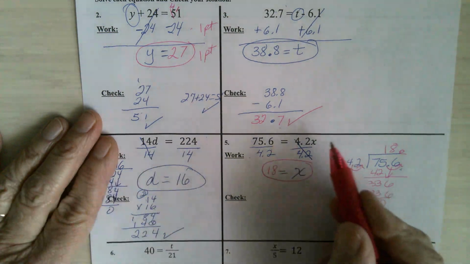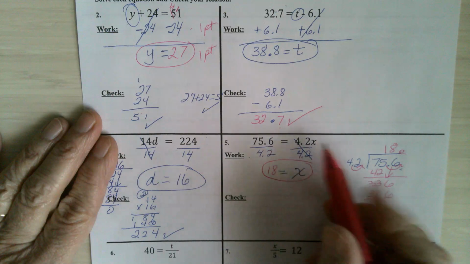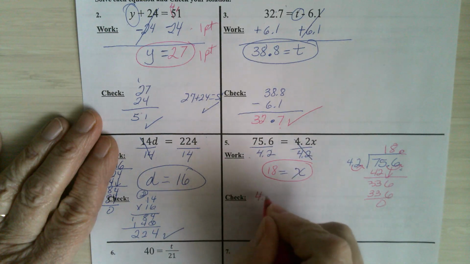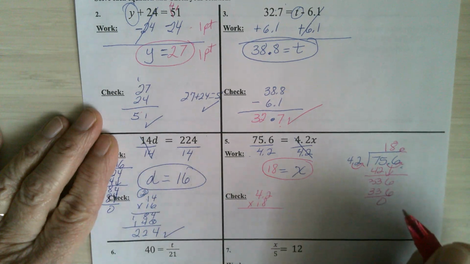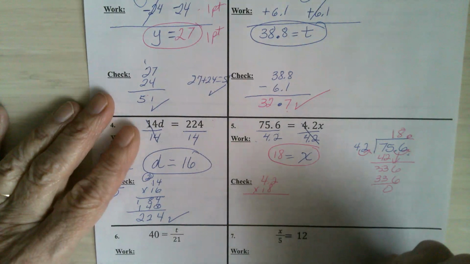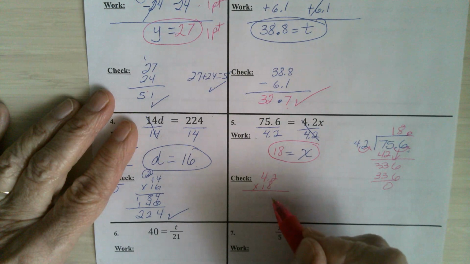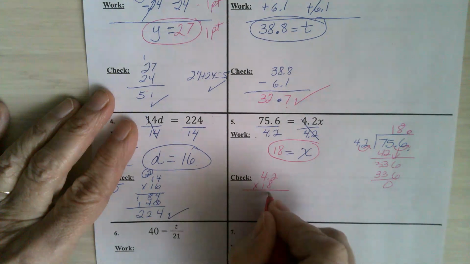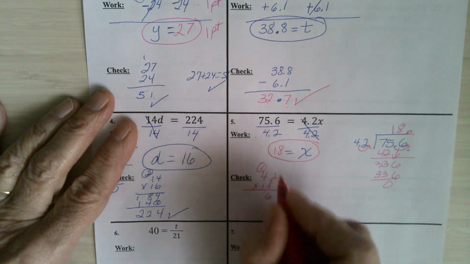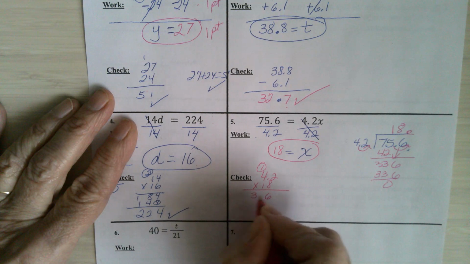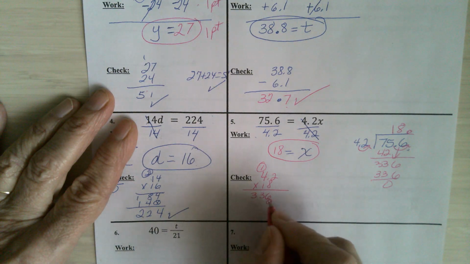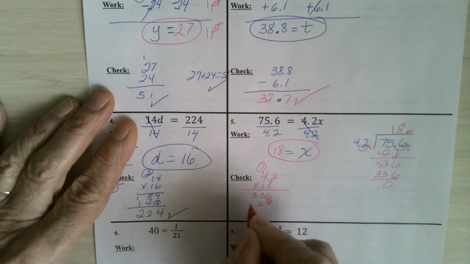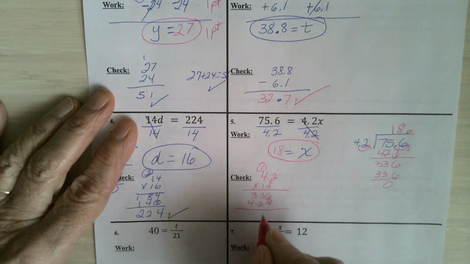So you're going to replace x with 18. Does 4 and 2/10 times 18, let's see what we get. Hopefully it's 75.6. 8 times 2 is 16, carry a 1. 32 plus 1 is 33. Place value 0. 1 times 2 is 2. 1 times 4 is 4. Add the numbers together.